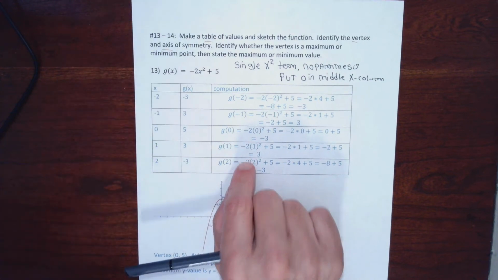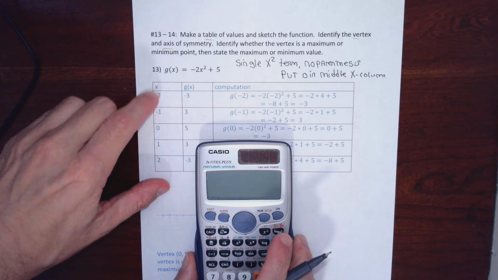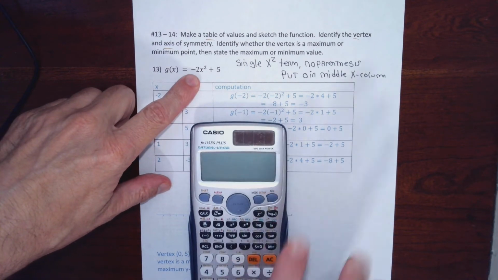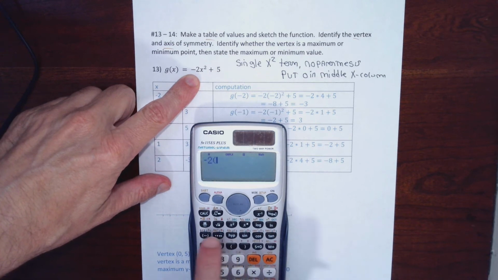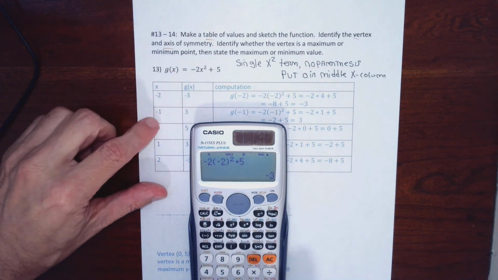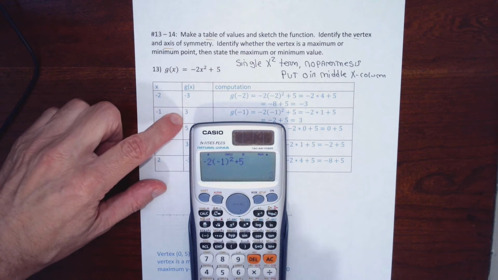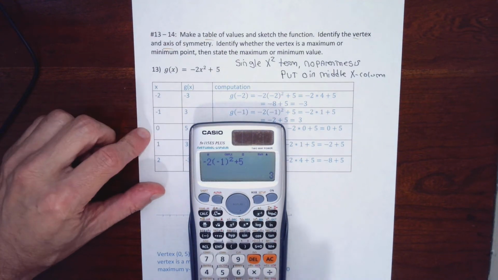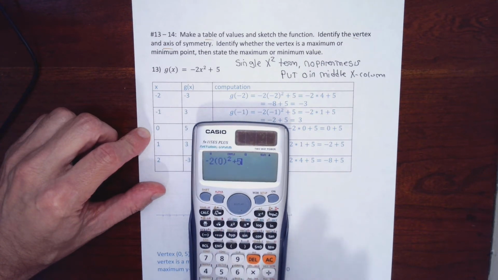And then for each y, I used my calculator. The first number in my x column was -2, and I just put -2 in for x. So I said -2 times (-2) squared plus 5 to get my first y of -3. And then I did the same thing with -1. I did -2 times (-1) squared plus 5 to get my y of 3. And then -2 times 0 squared plus 5 to get my y of 5.